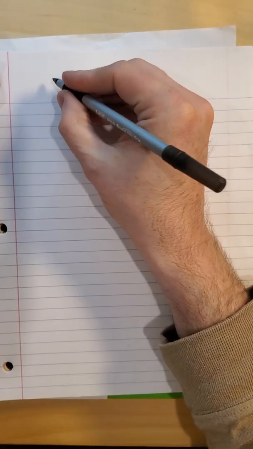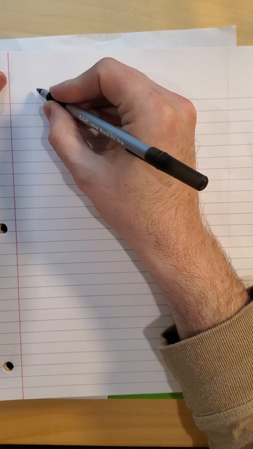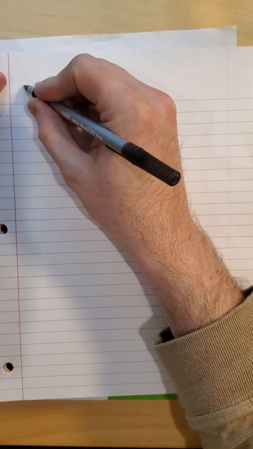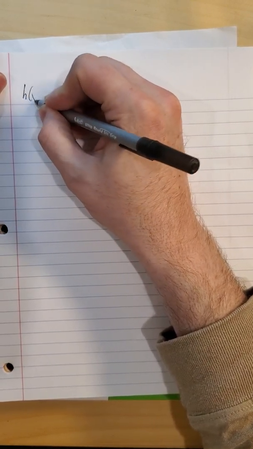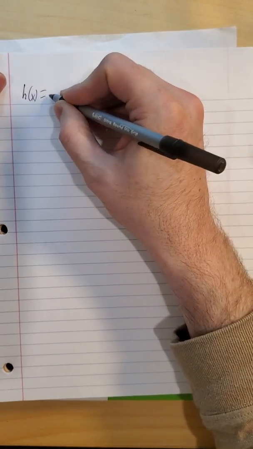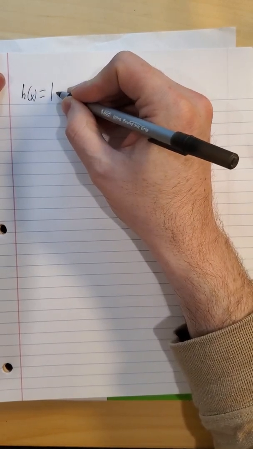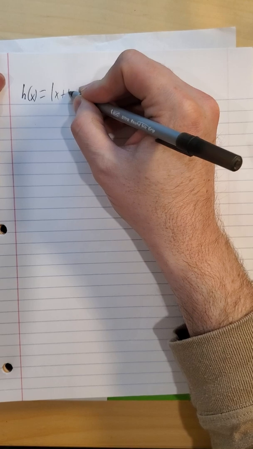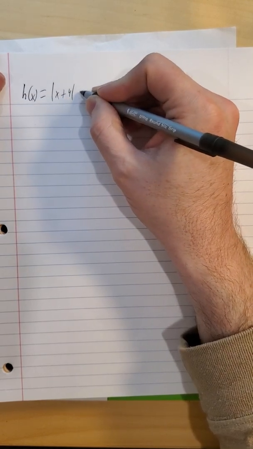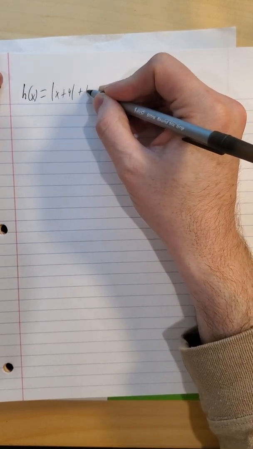So, our next one, we'll take a look at sketching the graph of h of x is the absolute value of the sum of x and 4, close it up, and a +1 outside.